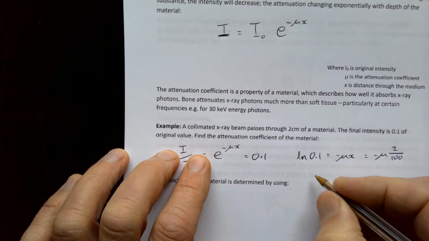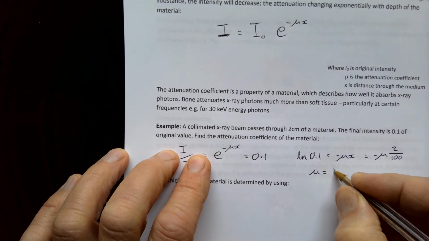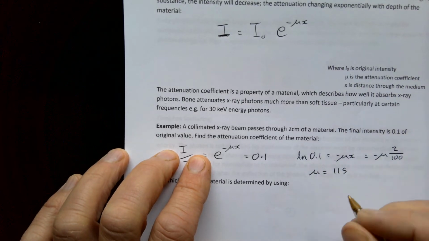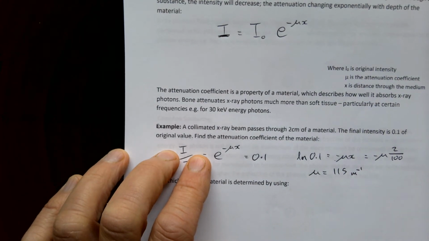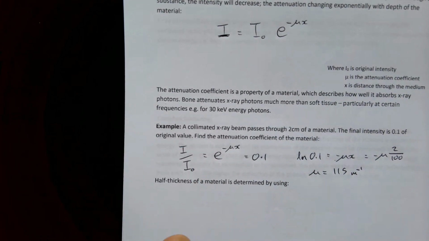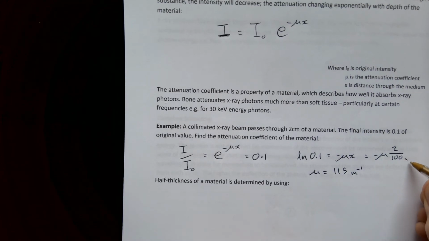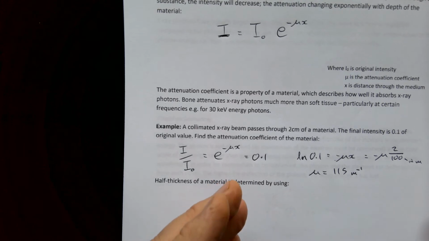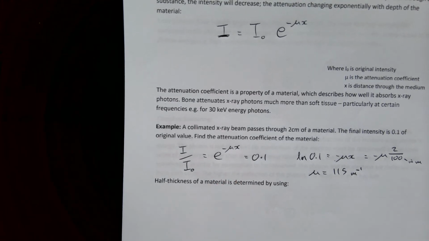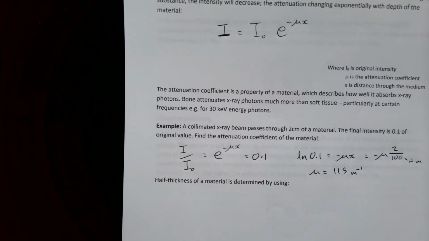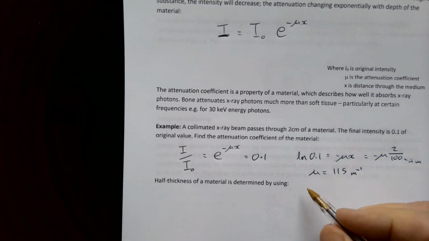And if you put that in, then what you'll get is your answer, which will be 115 per meter. Okay, clue being in meters. If you did it in centimeters, then your answer would obviously be different. It'd be 1.15 per centimeter, for example. But yeah, stick with the standard units, make it a little bit easier.